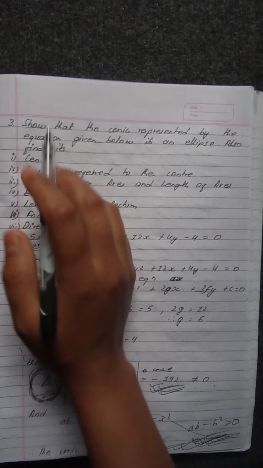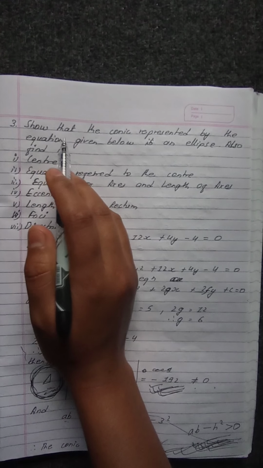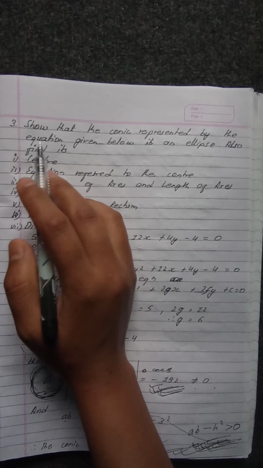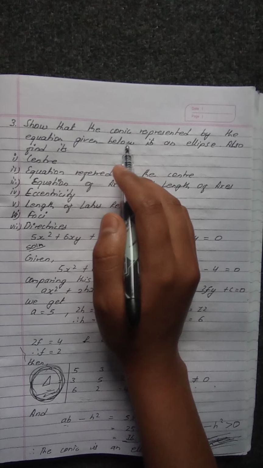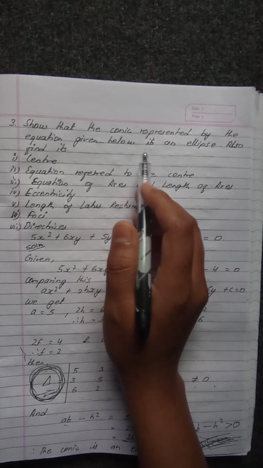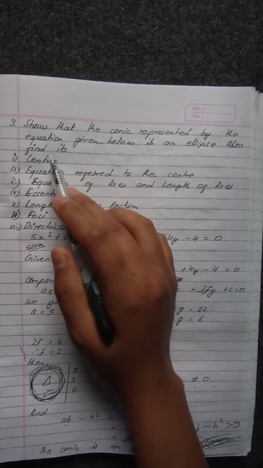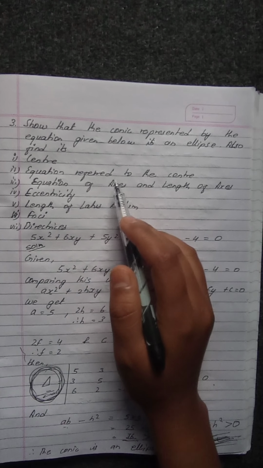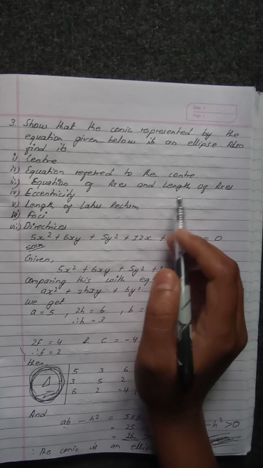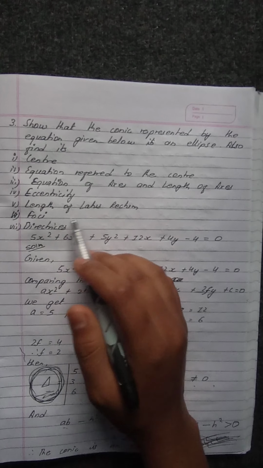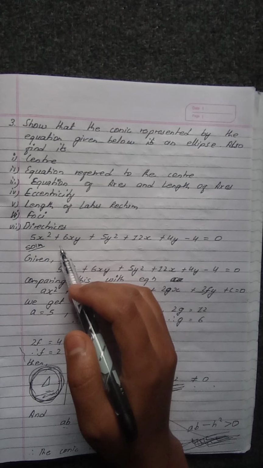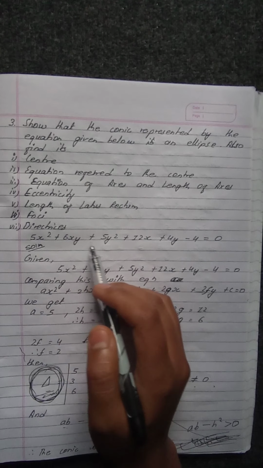And the third question is again from the general equation of a conic section. Here you can see the question. Show that the conic represented by the equation given below is an ellipse. Also find its center, equation of axes, length of axes, eccentricity, length of latus rectum, foci, directrix. The equation of the conic is this.